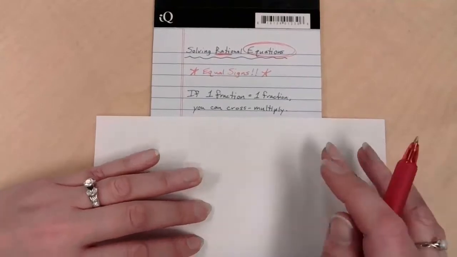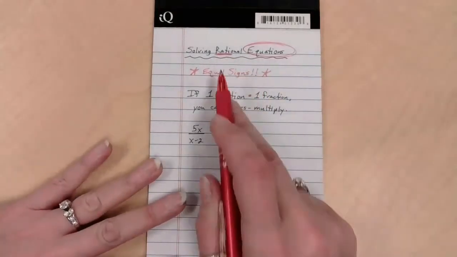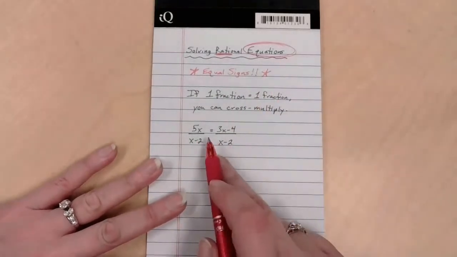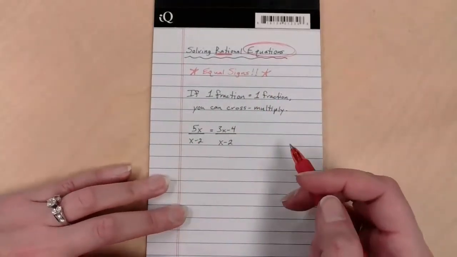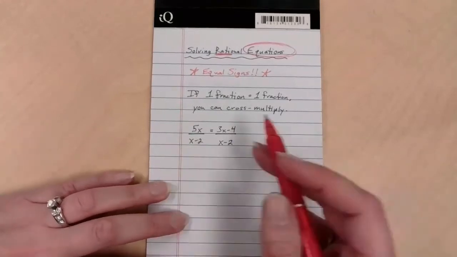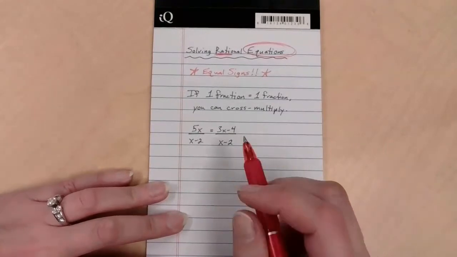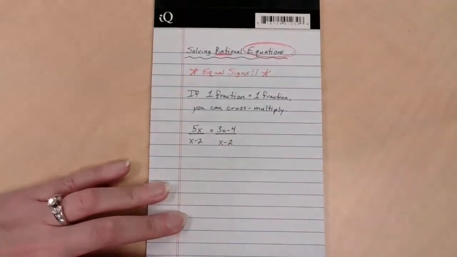Now, what might this look like? Let's check out an example. I've got this guy right here: 5x over x minus 2 equals 3x minus 4 over x minus 2. Again, it's rational. We can see our fractions here. It's an equation. We can see the equal sign. Because it is one fraction equaling one fraction, we can cross-multiply. Some of you might see something else right here and now. I don't blame you. Hold that thought. I've got a purpose to this. I'm going to come back to it, okay?